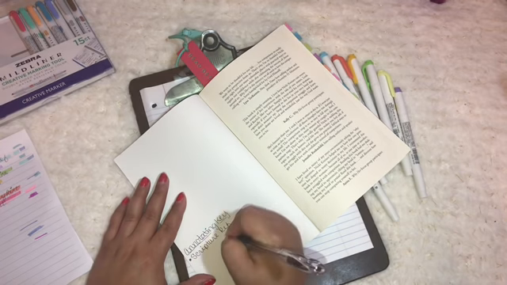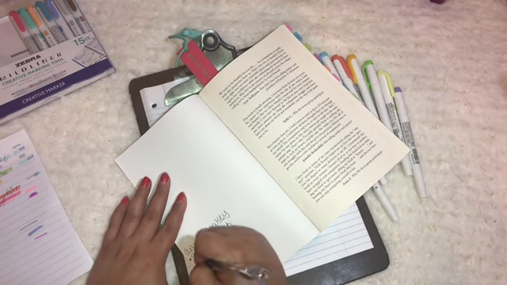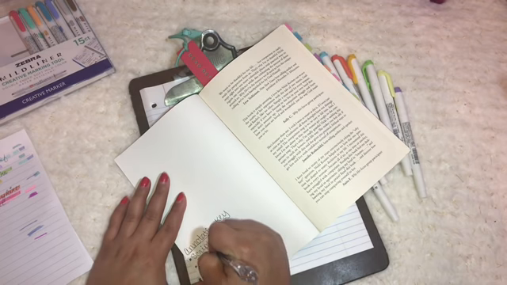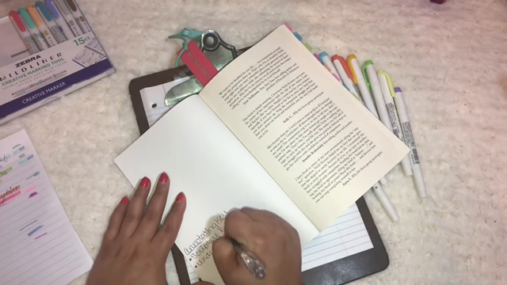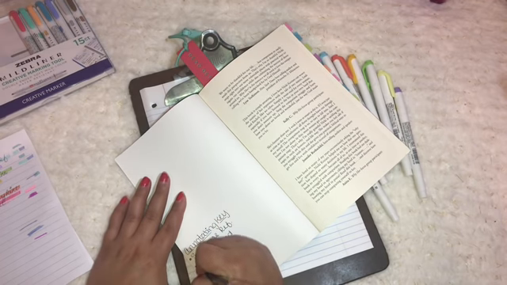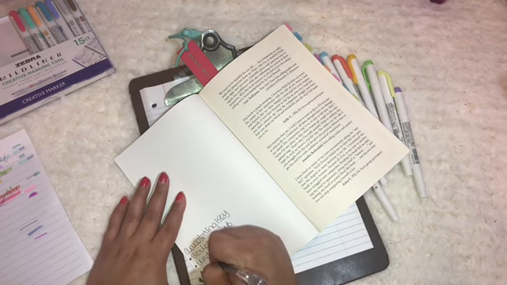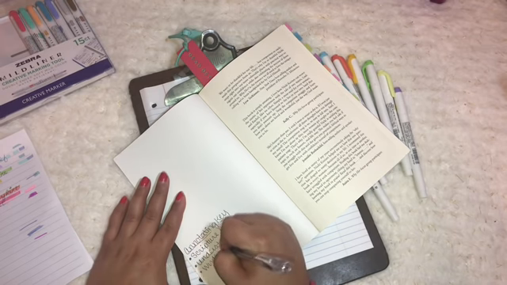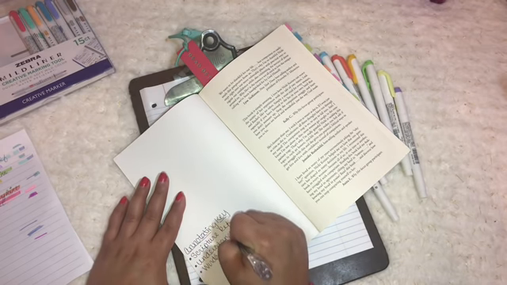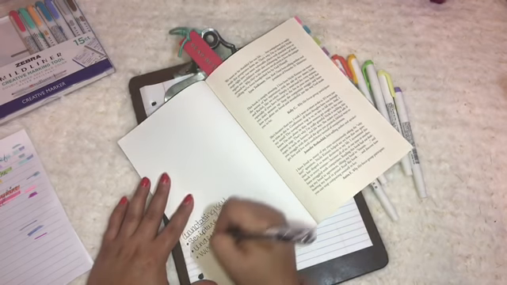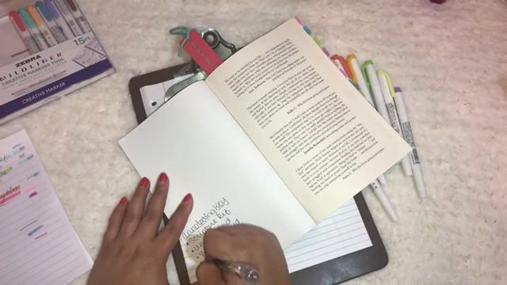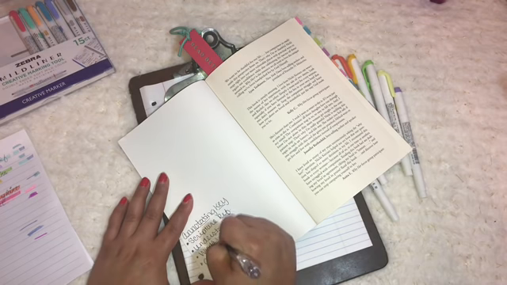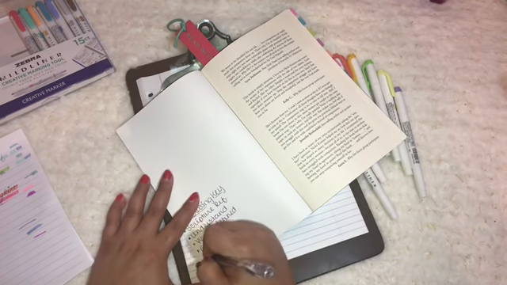And you don't have to write the whole thing out. You can abbreviate it. You have understand. You have words to define. And then you have questions. You have to do.